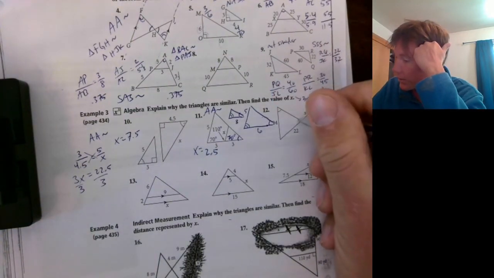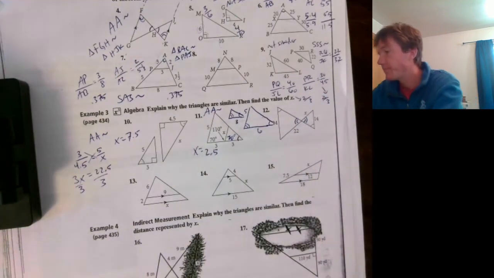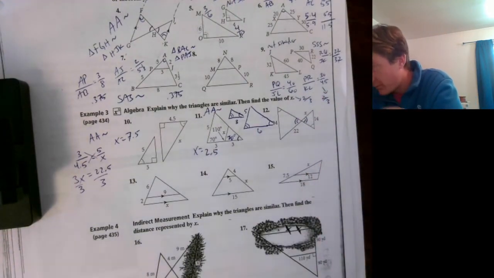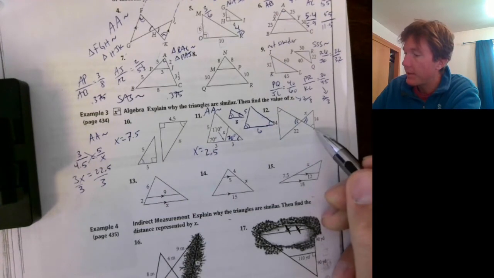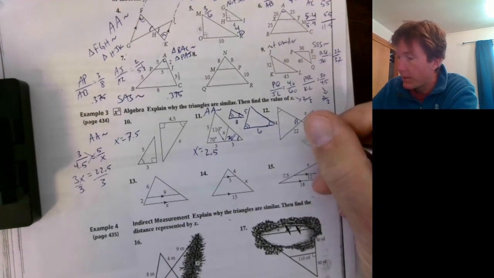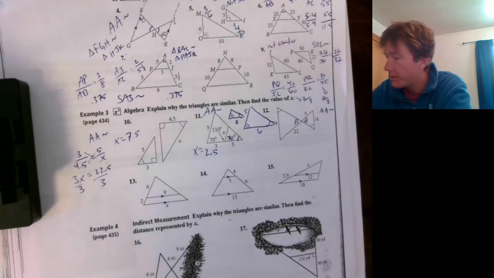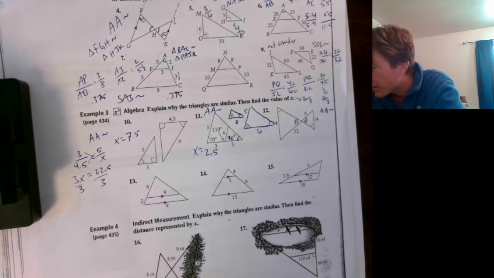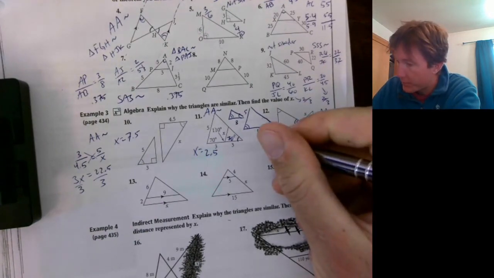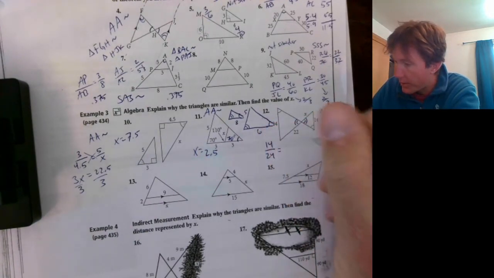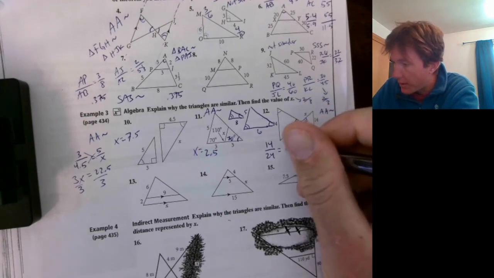So here I have vertical angles. So I'll just throw those down already. Sorry, my nose is going. Let's see what we have. Okay. This angle is congruent to this angle. These are congruent. Therefore, again, I have angle-angle similarity. I need to find the value of x. 14 corresponds with 24. So 14 over 24 is the same as the smaller side x over 22.